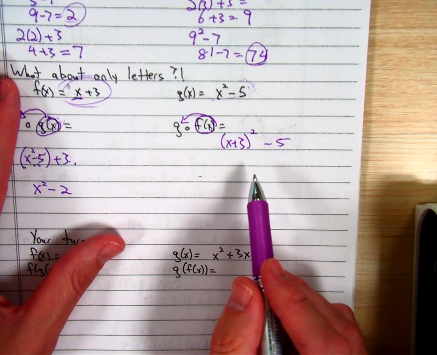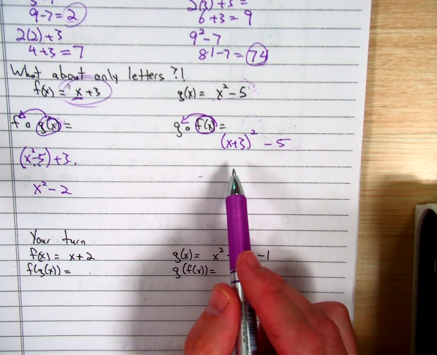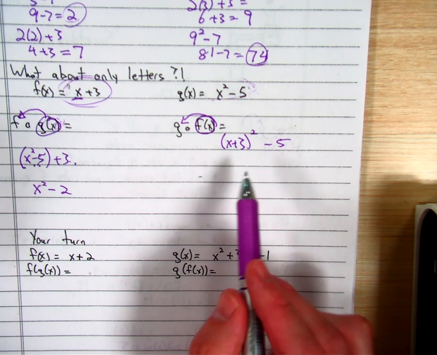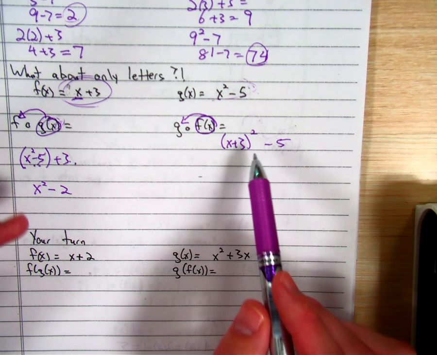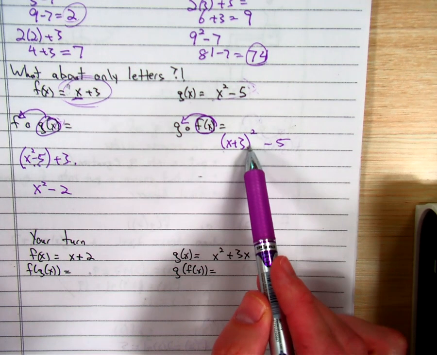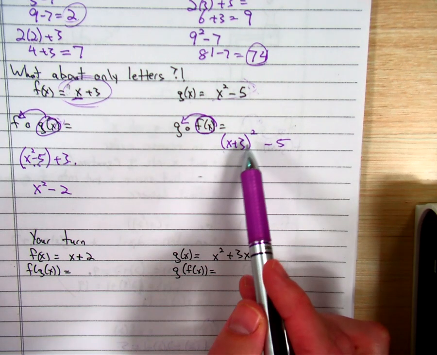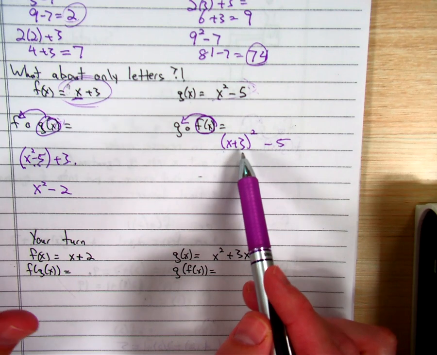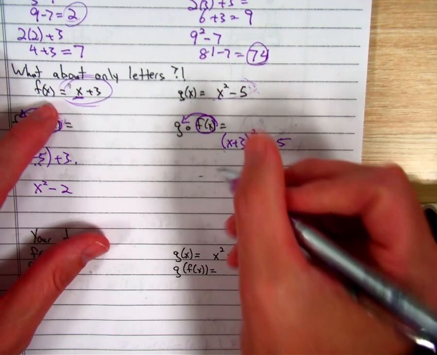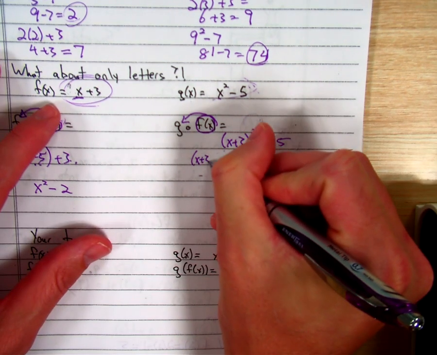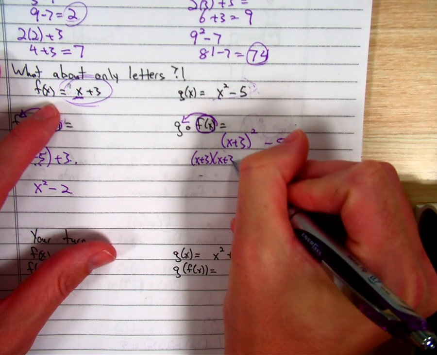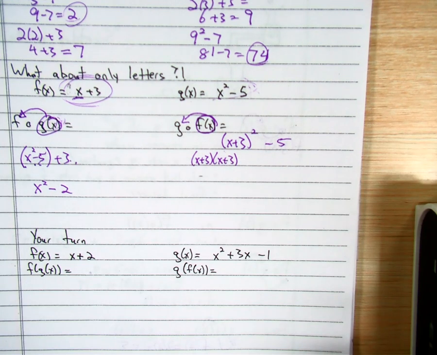Now this is always tricky every year, whether it's Algebra 1, Algebra 2, pre-calc. Every year this is tricky for everybody. Parentheses squared. It's not x squared plus 9. Okay? Parentheses squared means you have two of these times each other. You have an x plus 3 times an x plus 3. So my best advice to you, if you struggle with this, is to write it down twice and FOIL it out.